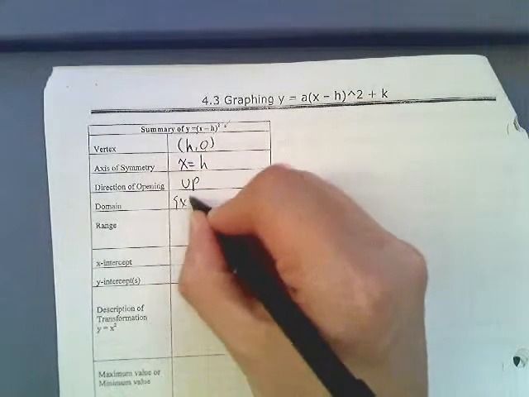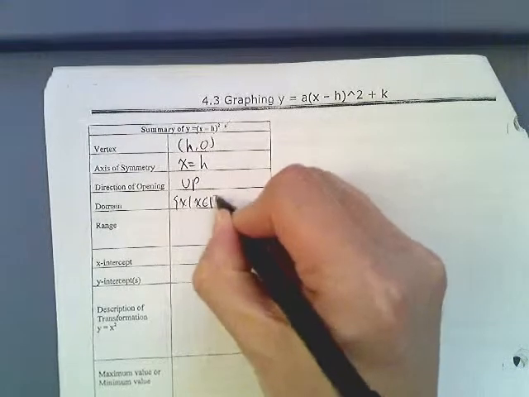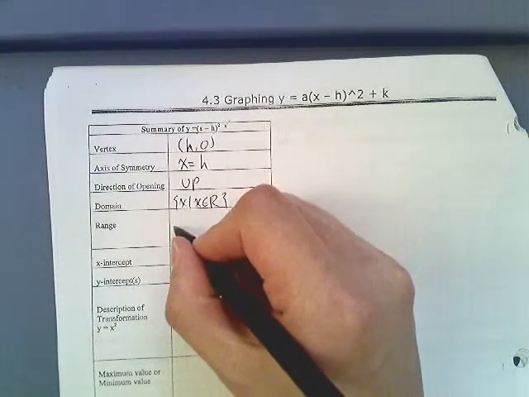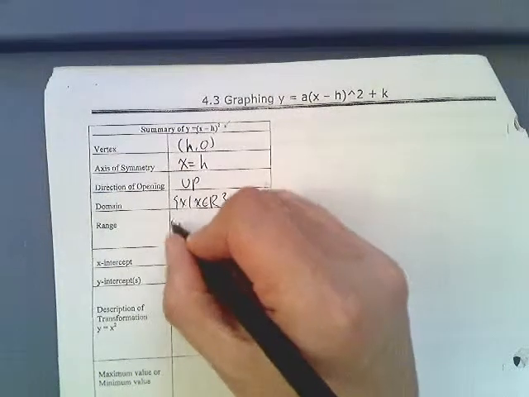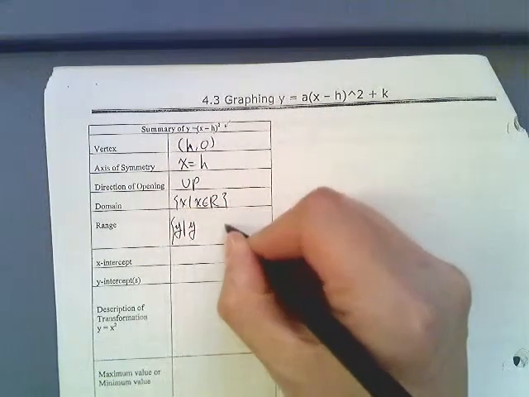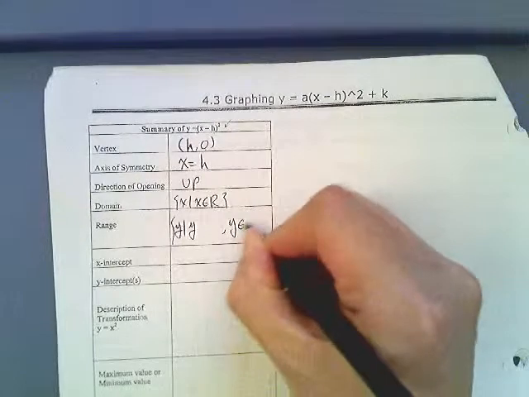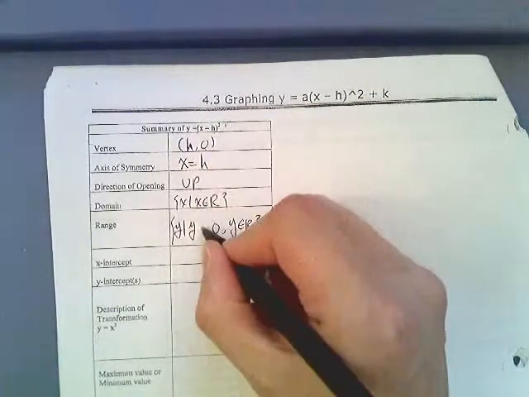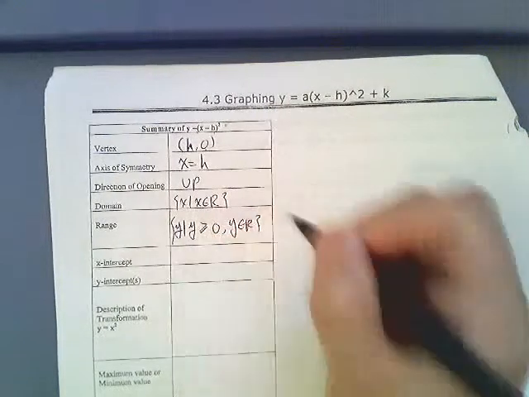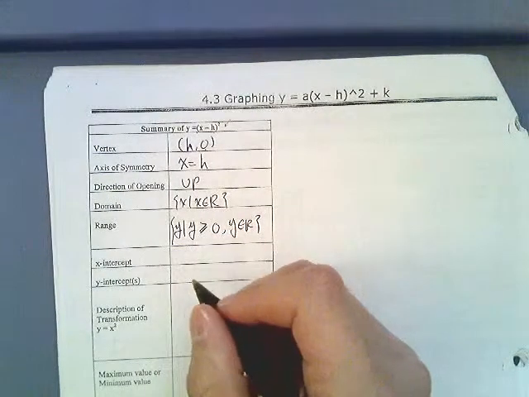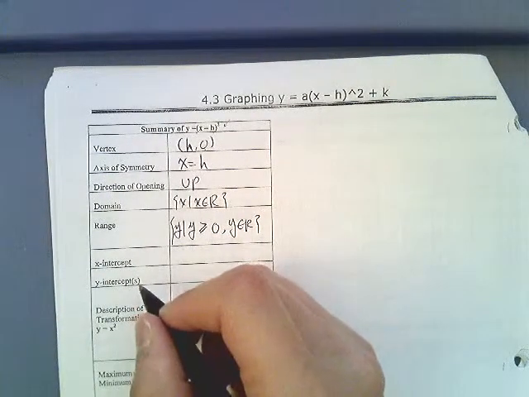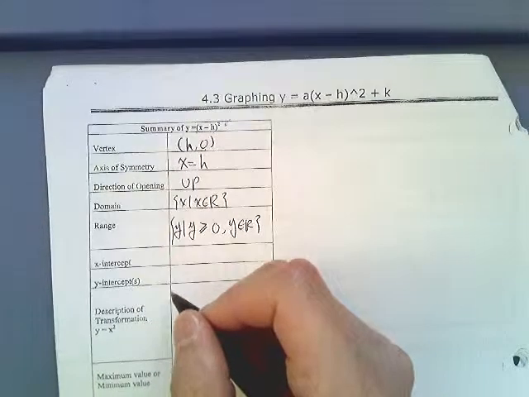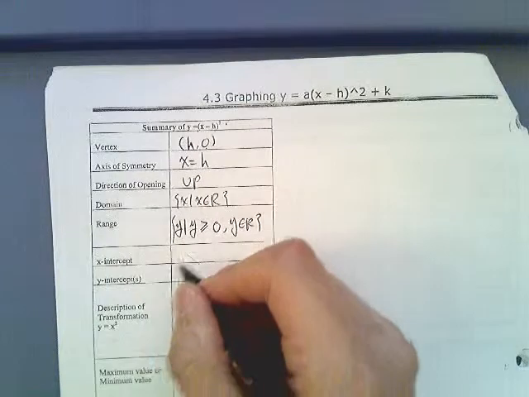Domain is always x such that x is an element of real numbers. Range is y such that y is an element of real numbers. Remember, the y value of the vertex, now it's up, so y is greater than or equal to 0. The x-intercept is a bit tricky, but I told you how to find it, and you guys copied and did it fine in class.